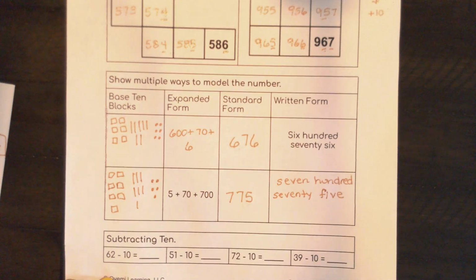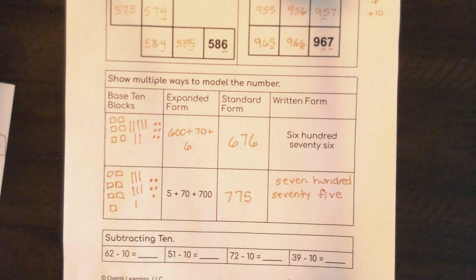Down here at the bottom, we're just subtracting 10. So look at your tens place and look at your ones place. I have 2 in the ones place. I'm not going to do anything with that 2. I can just put it back here. But here I'm subtracting 10.